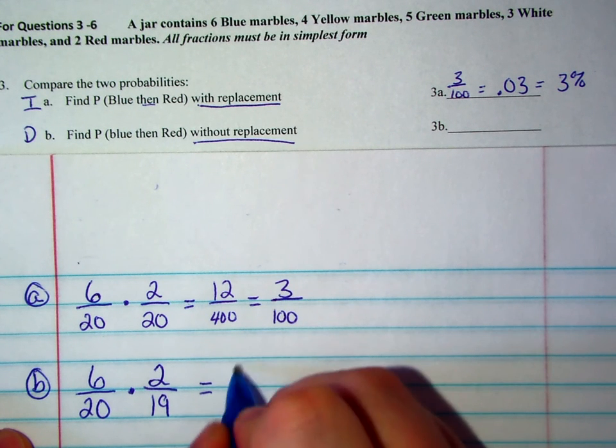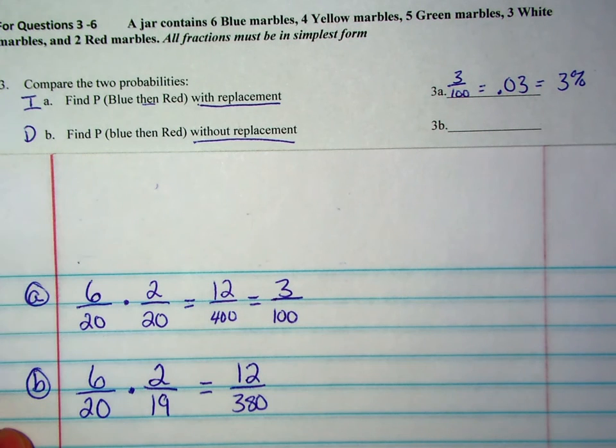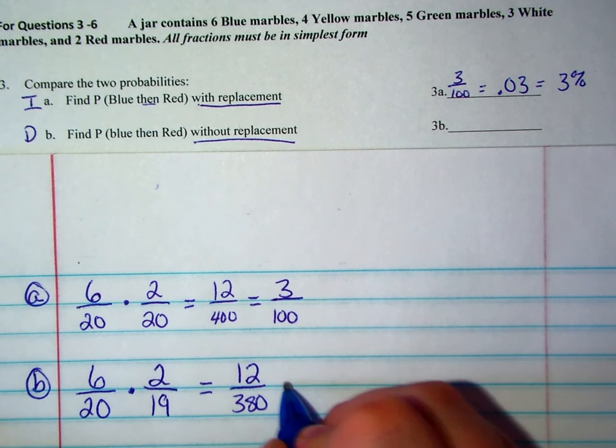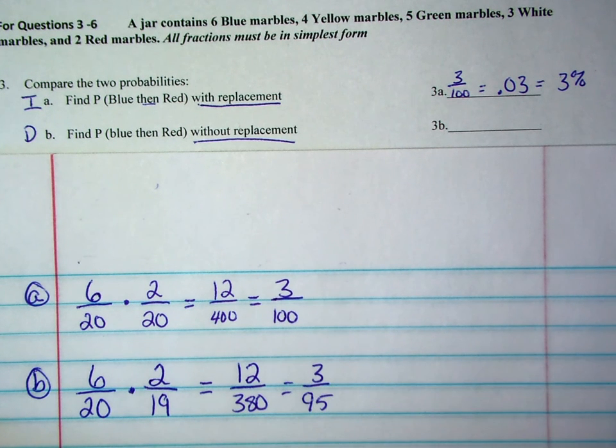So that would give us 12 over 380. Which would simplify to 3 over 95.